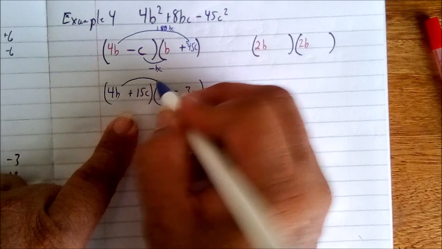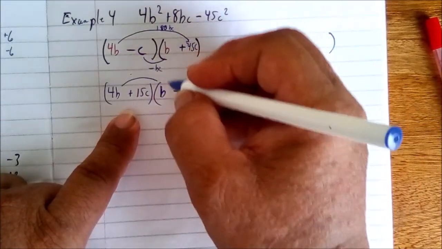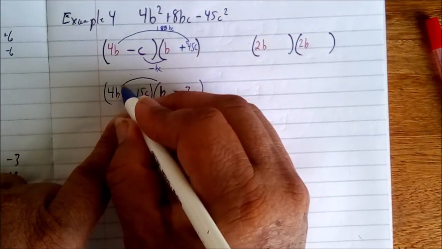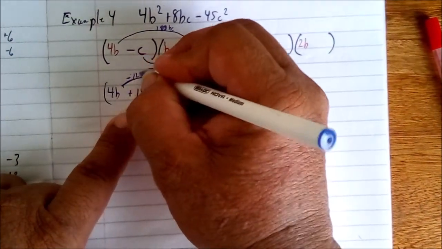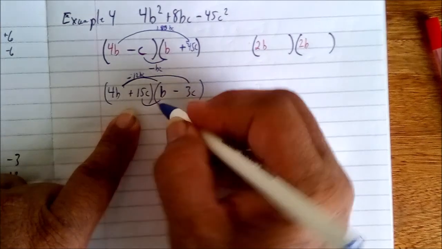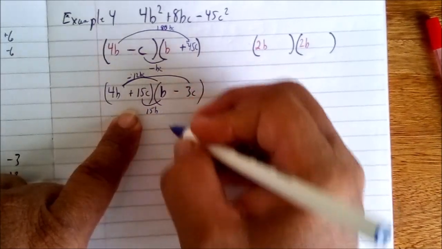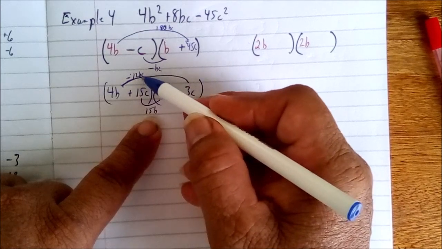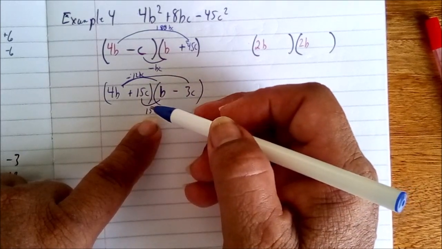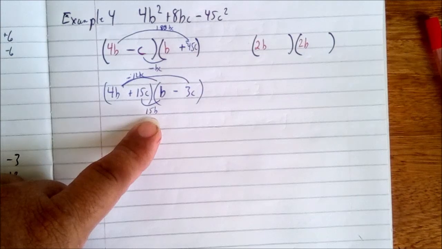When we multiply this out, we multiply the two last ones. That is going to give us negative 12bc, and this one is going to give us 15bc. 15bc take away 12bc is going to give us 3bc. So that's not the correct combination.